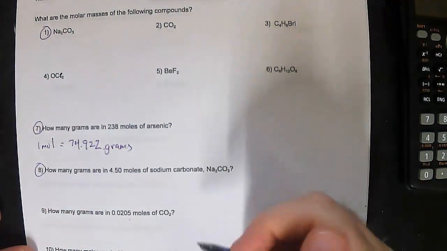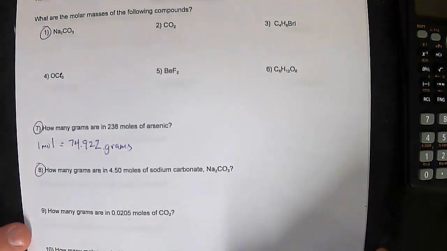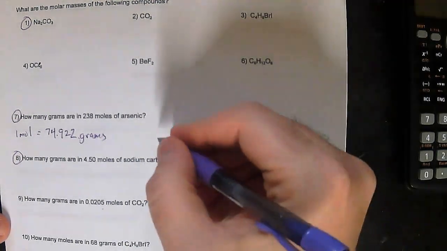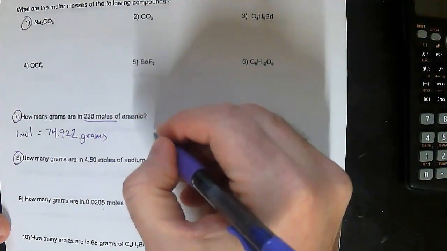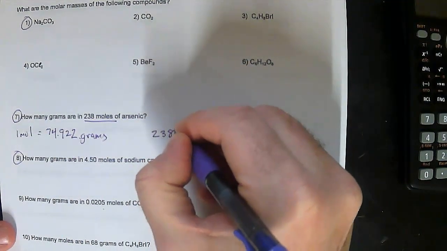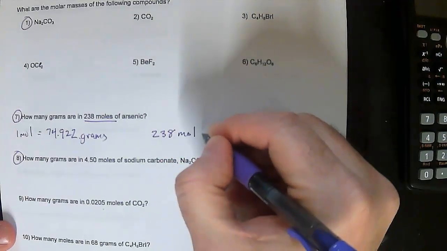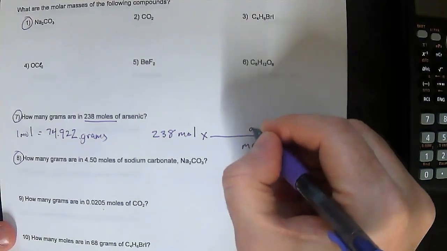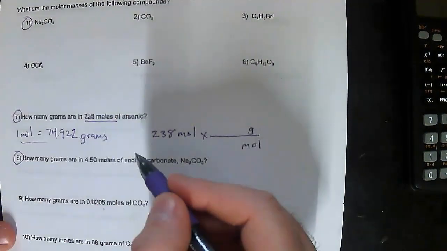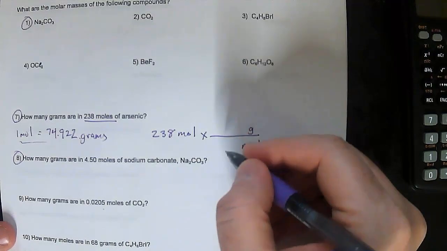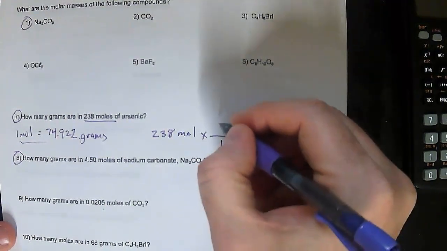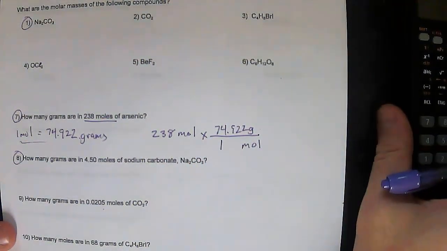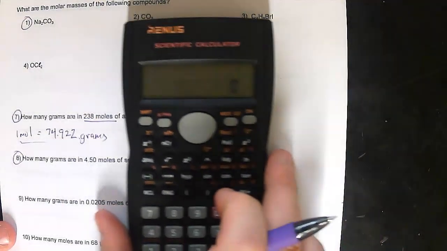I'm going to make this a little bigger so that you can read it better. Now we're going to set this up and X line. To do the X line, we start with the number in the problem, so 238 moles. We X line, moles on the bottom, grams on the top, and then we use the conversion factor and plug those numbers in. So we know that it's 1 mole and 74.922 grams.